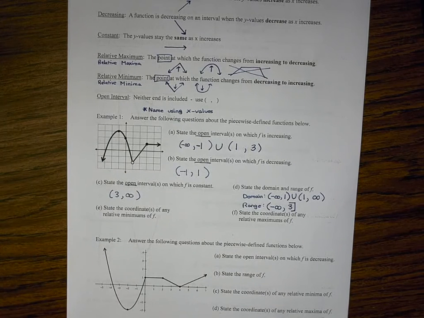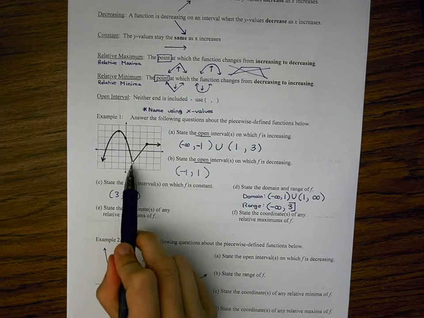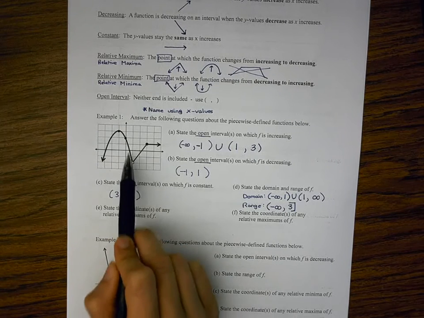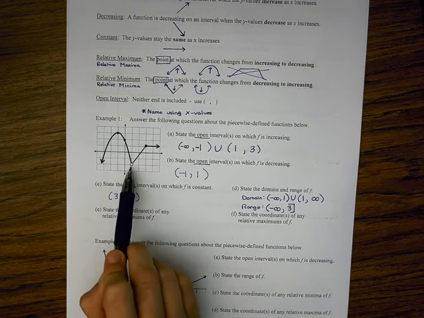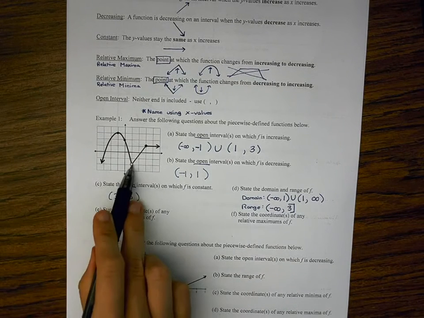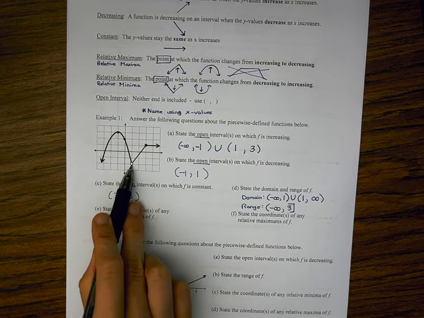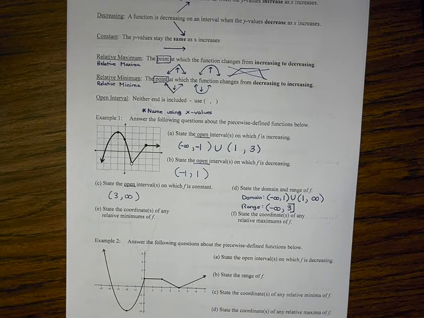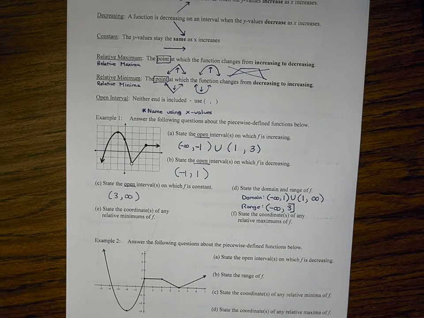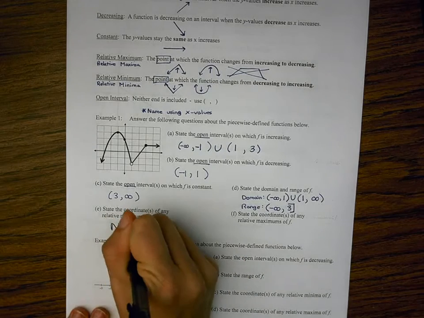A lot of people want to say that 1, -2 is a relative minimum because we see that valley shape there. However, there's no point there. I can't write 1, -2 as a coordinate point. 1, -2 doesn't exist. If that was filled in, then I could write 1, -2, but I have no point there. So I'm going to put NA, not applicable.